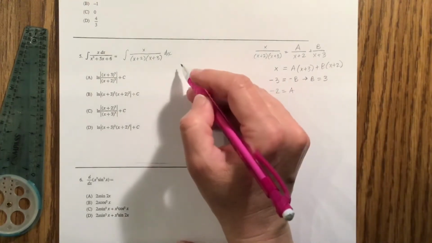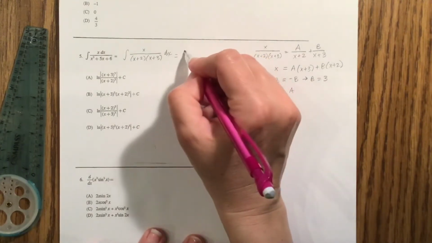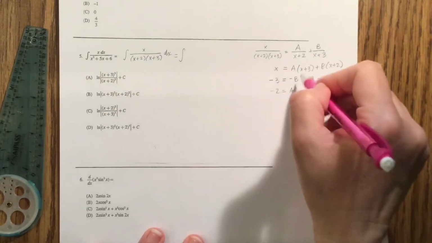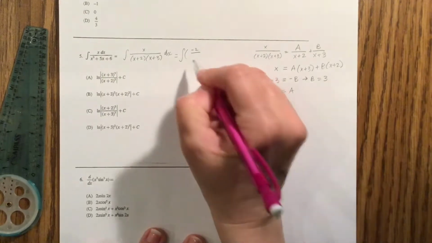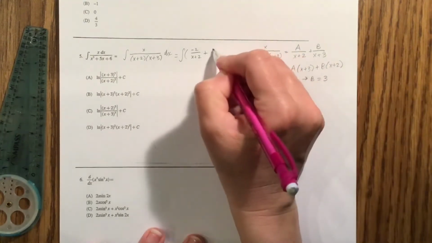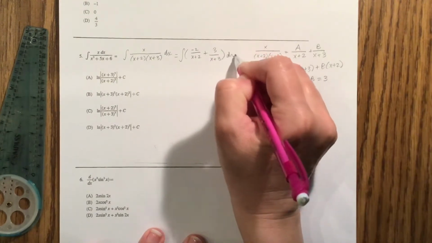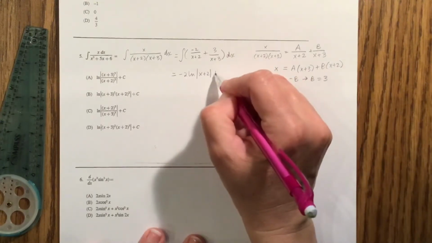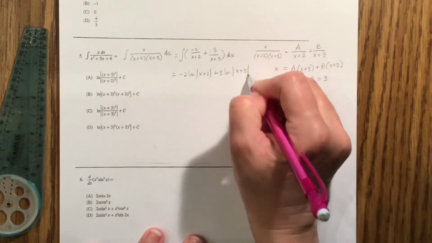Okay, I'm going to go back over here now. This can be written as the integral of the sum of these two fractions. So A was negative 2, so I'm going to write negative 2 over x plus 2 plus positive 3 over x plus 3. That gives negative 2 natural log of the absolute value of x plus 2 plus 3 times the natural log of the absolute value of x plus 3 plus C.